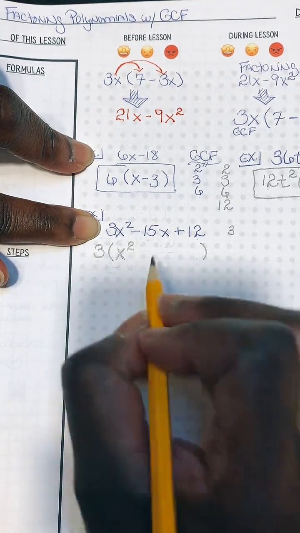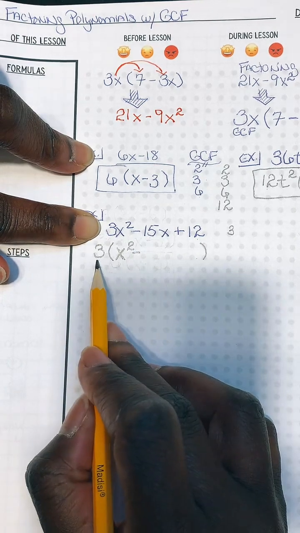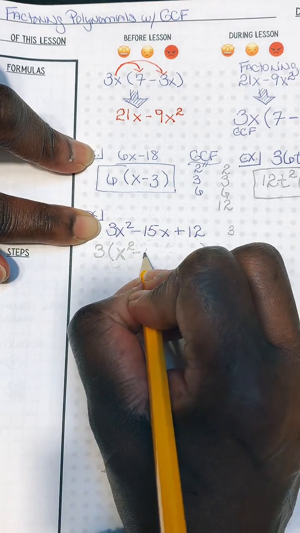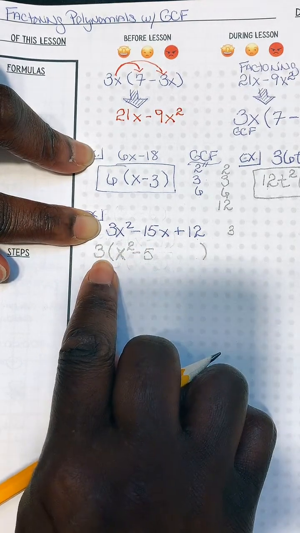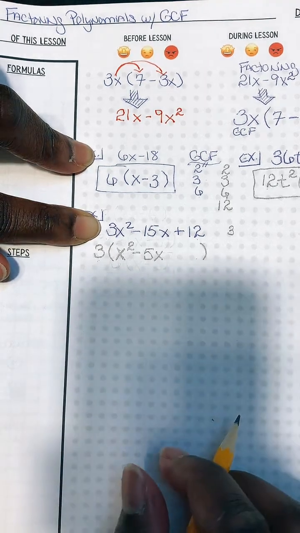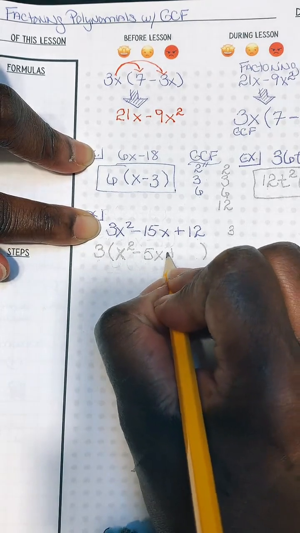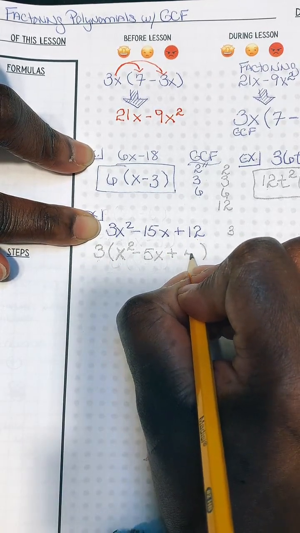The minus sign, bring that down. 15 divided by 3 gives me a 5, and there's 1x in the original. We didn't pull any x's out, so that x comes on down. Bring down my plus sign. 12 divided by 3 gives me 4.